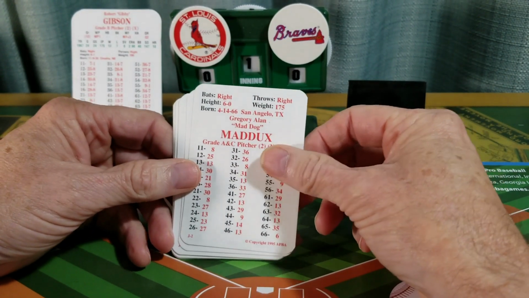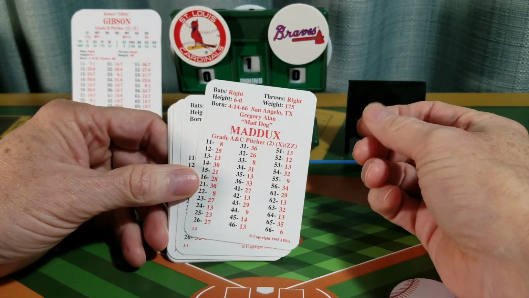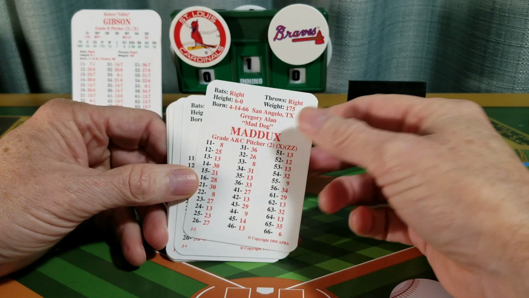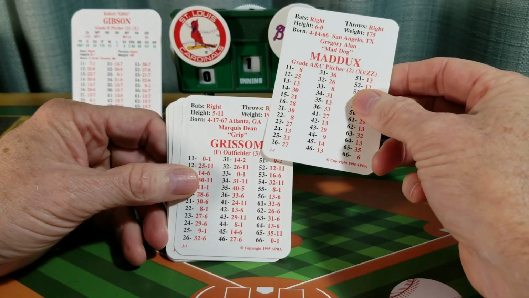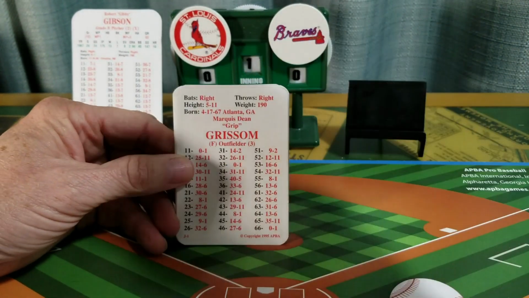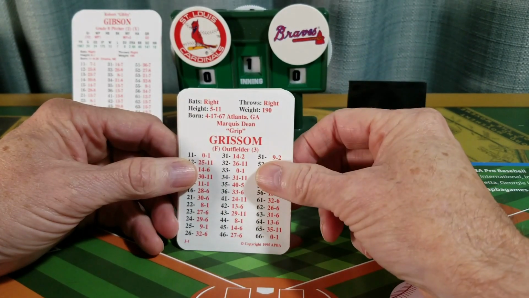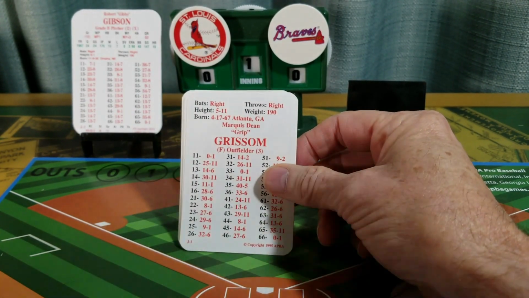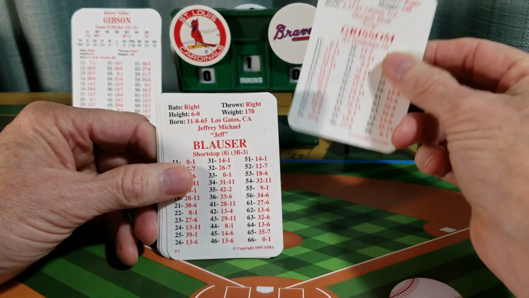Greg Maddux will be pitching for the Braves. He's an A, C pitcher, batting ninth. Leading off will be Marquis Grissom. He'll be playing center field.